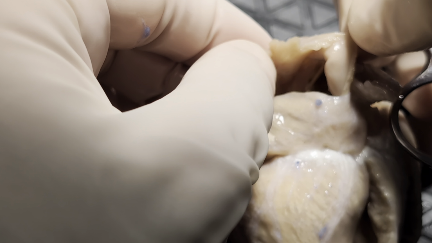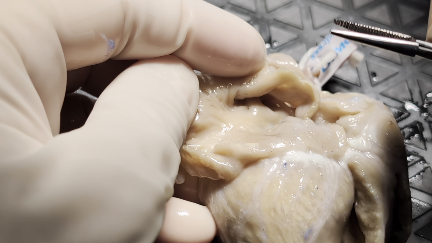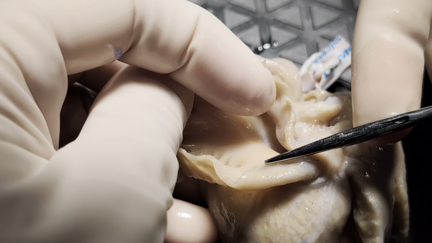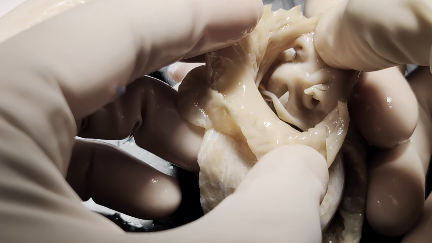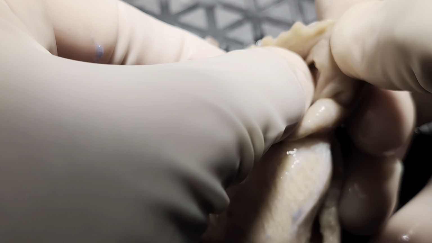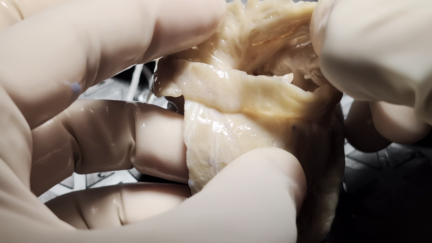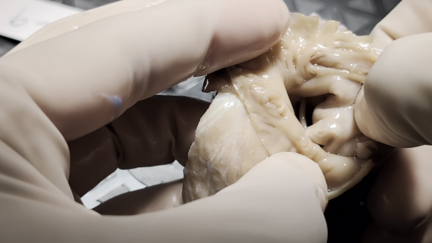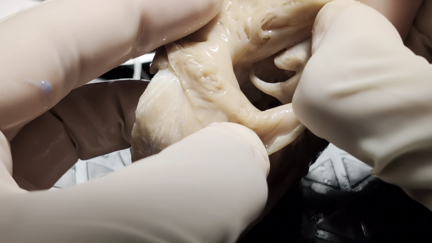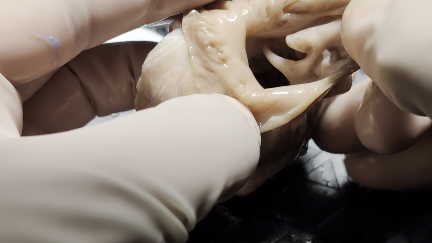And now here is the left-sided atrium. So here is the left atrium. Once again, we appreciate that there's just this little septal strand here, and otherwise a huge atrial level shunt.